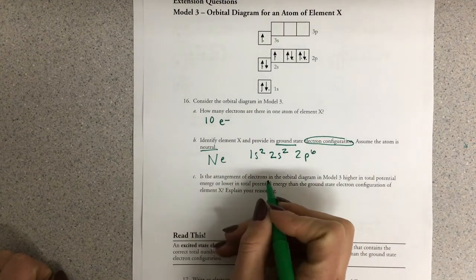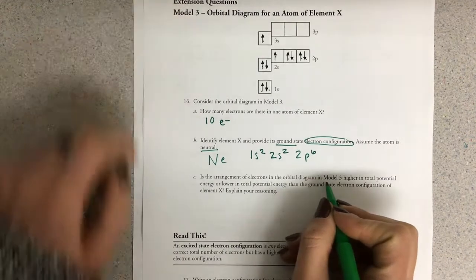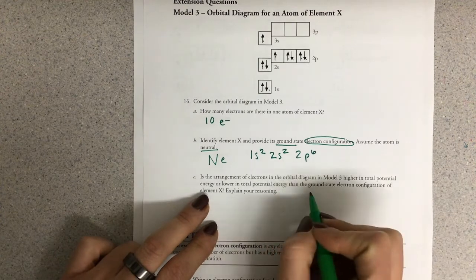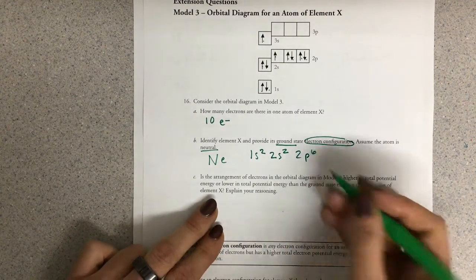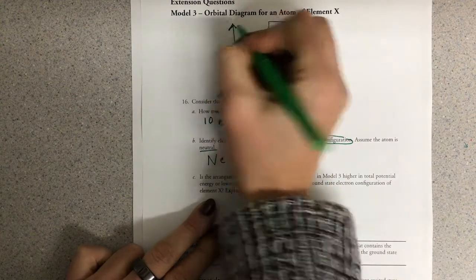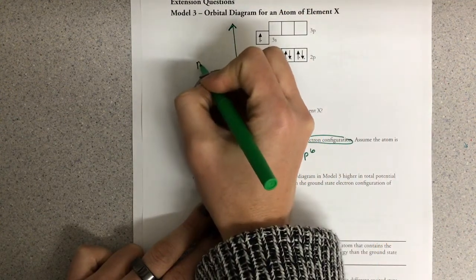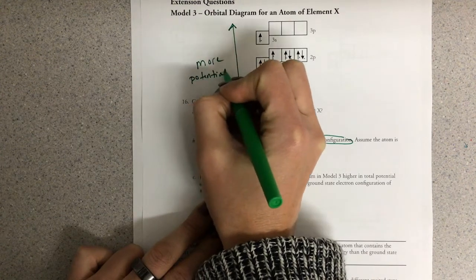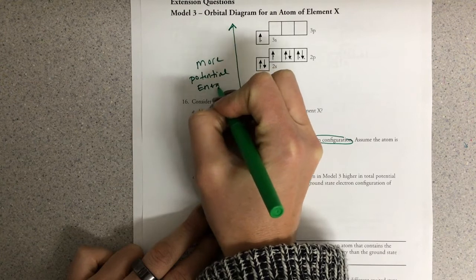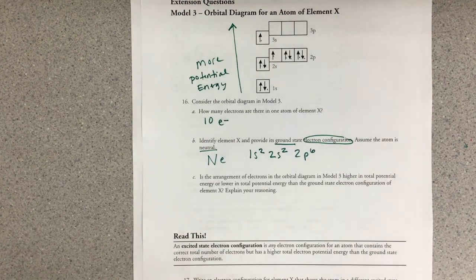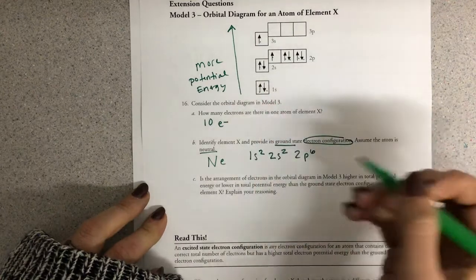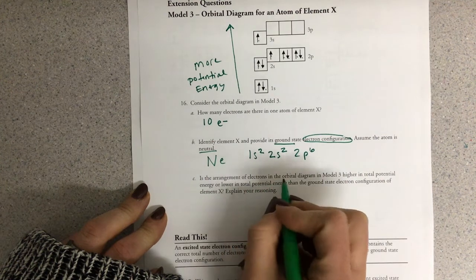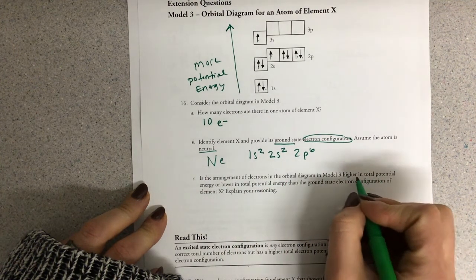Is the arrangement of electrons in the orbital diagram above, in Model 3, higher in total potential energy or lower in total potential energy than the ground state electron configuration? Okay, so as we go up, we get more potential energy. As we go up, we have more potential energy. Is the arrangement of electrons in Model 3 higher?